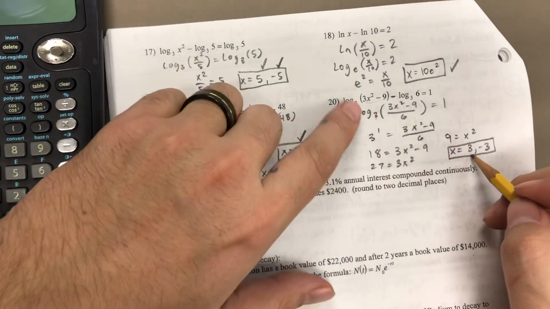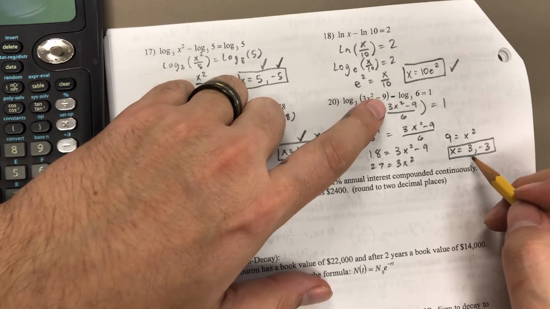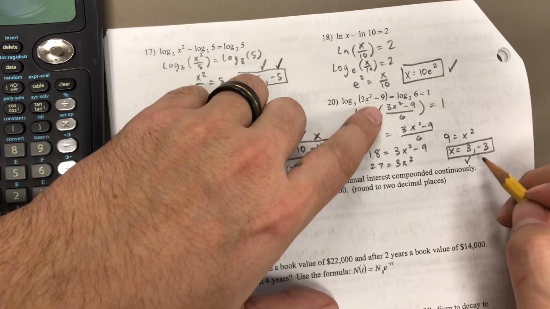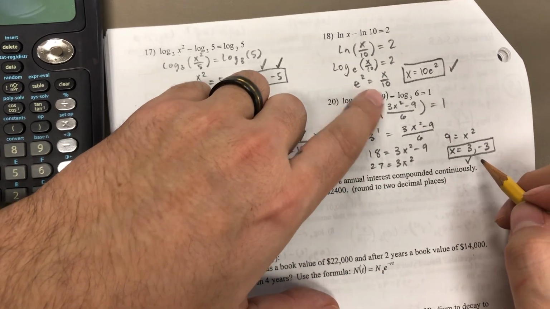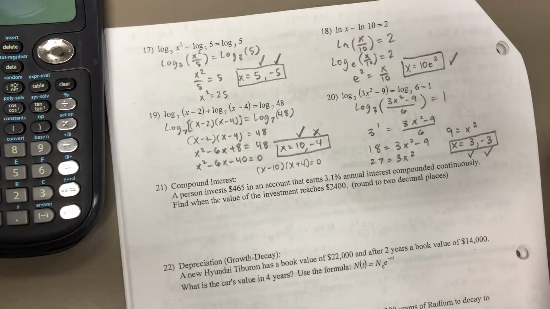Now if I plug them in, 3 plugged in here, 3 squared is 9. 9 times 3 is 27. 27 minus 9 is a positive number. So that one works. And then negative 3 squared is 9. 9 times 3 is 27. 27 minus 9 is 18, so that's positive as well. So both of these work out just fine.